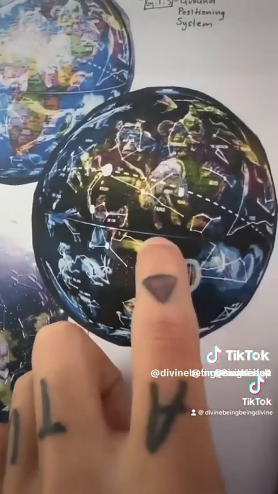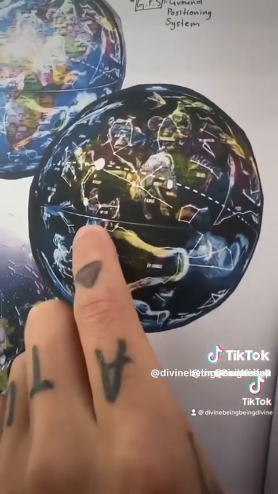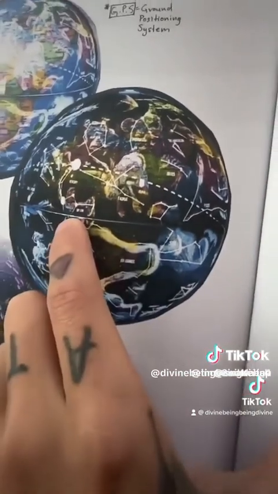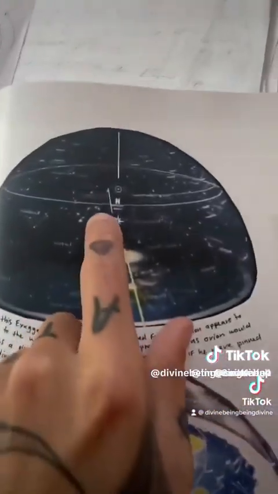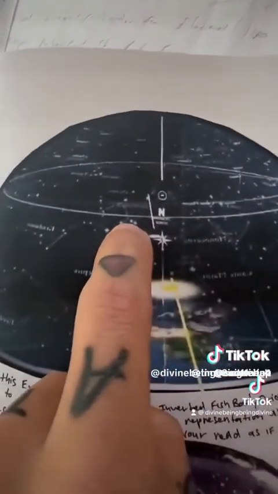So if you're at the equator in Africa and you look straight up at 12 o'clock, you'll see Orion's belt at 12 midnight, not 12 o'clock in the day. And it works here on a flat Earth. Orion's belt is right there at the equator. So this is north hemisphere, south hemisphere.